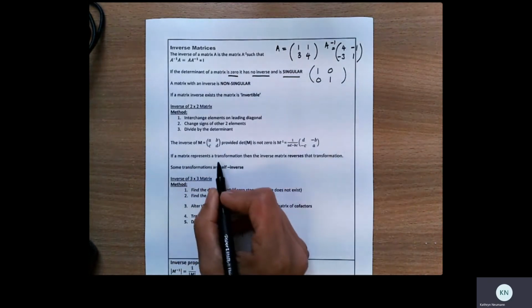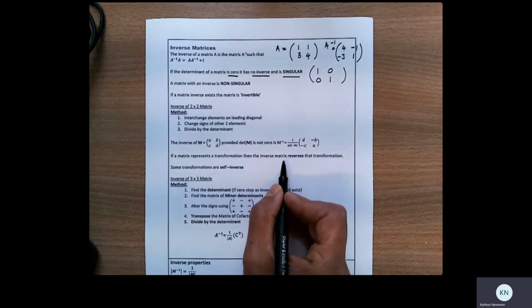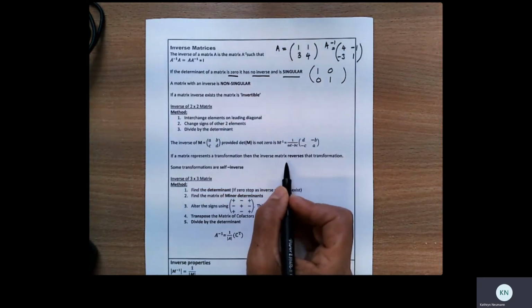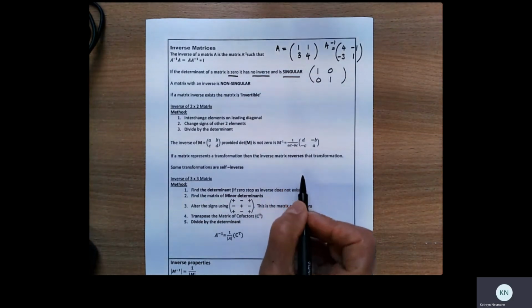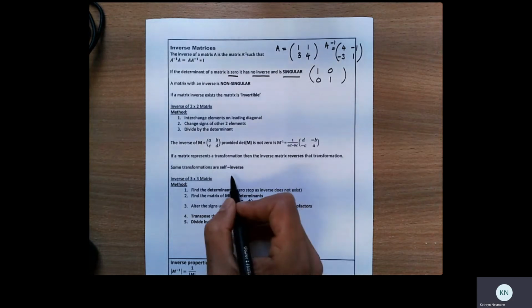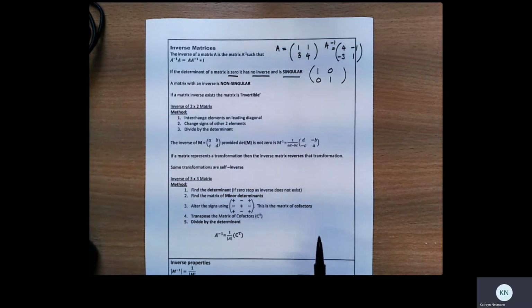And if a matrix represents a transformation, then the inverse matrix reverses that. So when we come on to the chapter on transformations, if the matrix is a rotation of 90 degrees clockwise, then the inverse will be a rotation of 90 degrees anti-clockwise. Some transformations are self-inverse, and some matrices are self-inverse.